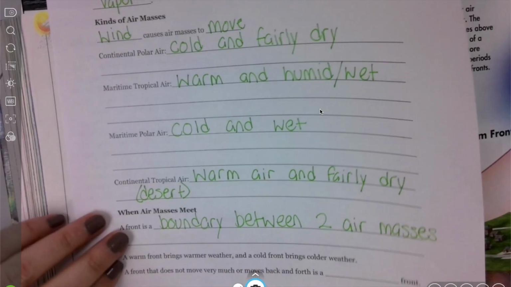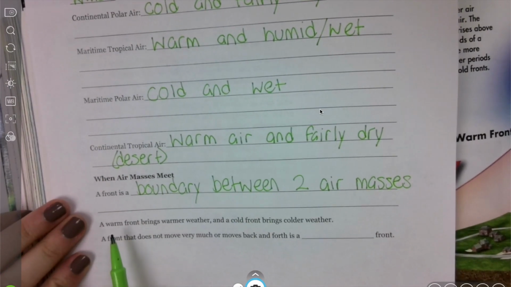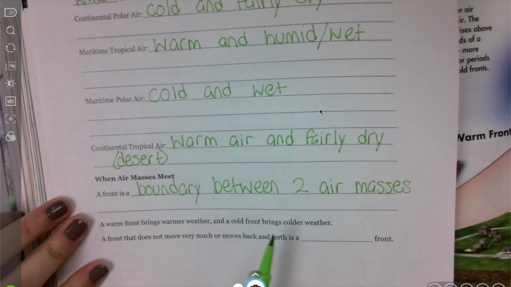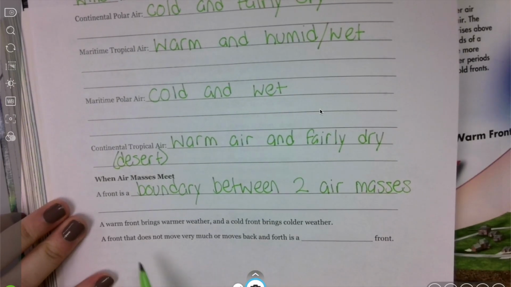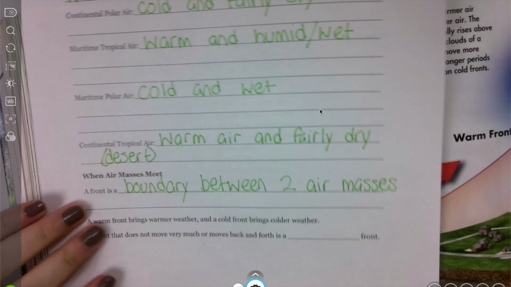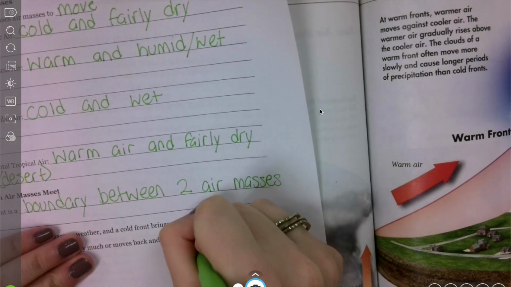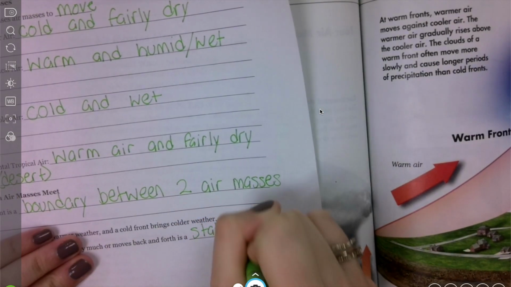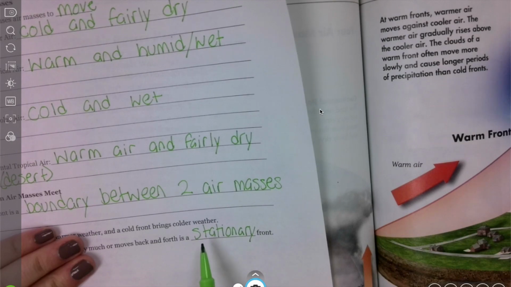So just looking at it, nothing to fill in here, but a warm front brings warm weather, and a cold front brings colder weather. So those names make sense. And then a front that does not move very much or moves back and forth is a stationary front. And if you have heard of a stationary bike, it's one that doesn't move, so that word makes sense.